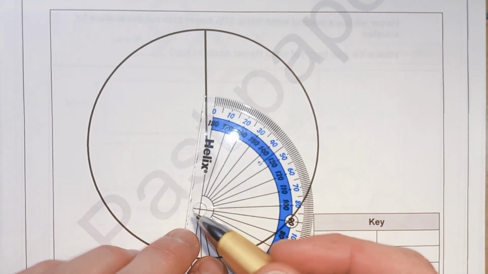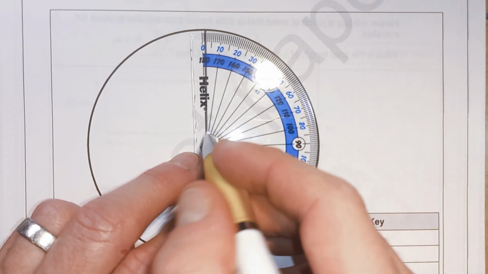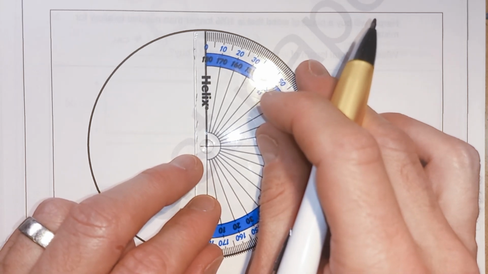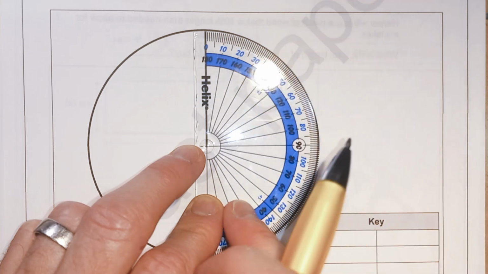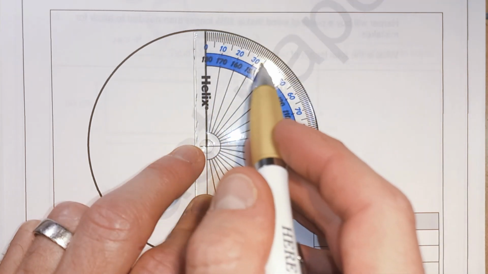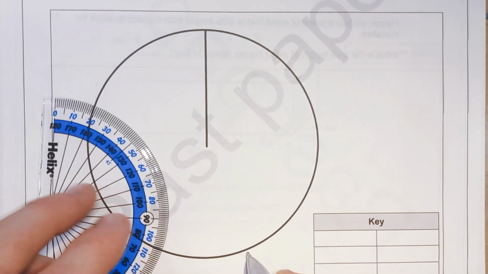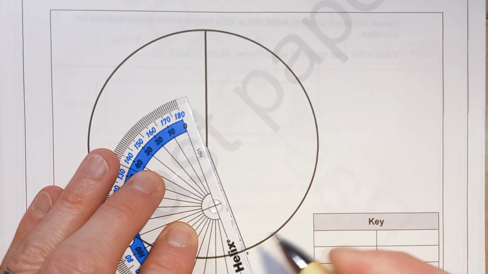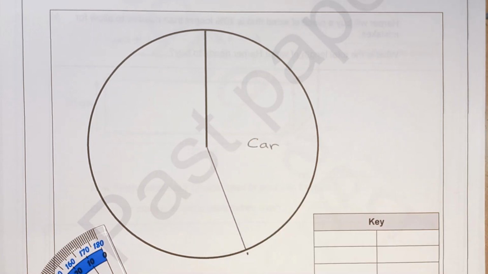Okay, so I'm going to use the crosshairs and put that on the centre of my circle and line up this line with the starting line of the pie chart. And we're going to want to draw 160 degrees. So we're going to start here on the 0. And I'm going to measure from in a clockwise direction. So 10, 20, 30, 40, all the way around to 160, which is here. Now it doesn't matter that that's slightly outside the circle, because I'm then going to use this to draw a line there. So this is cars.